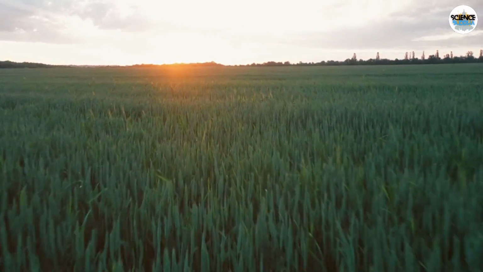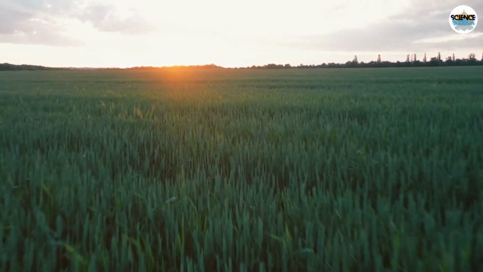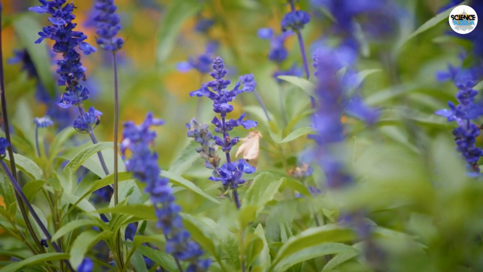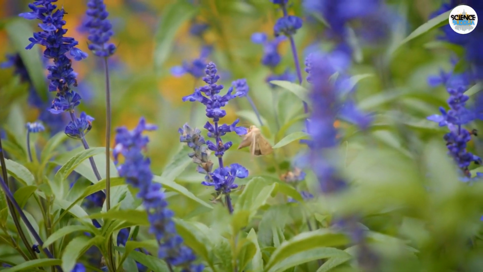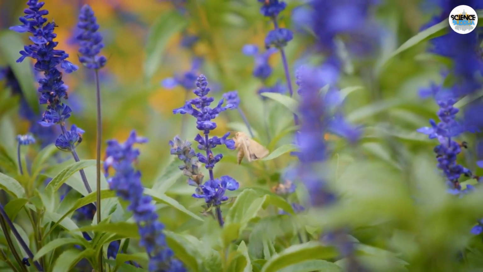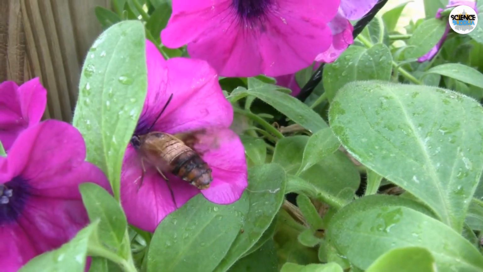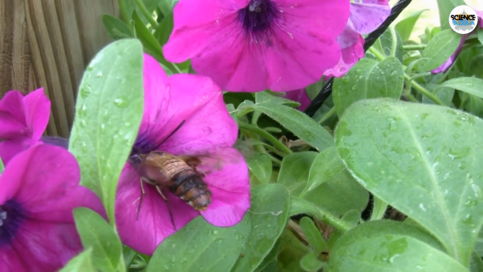The peppered moth population in England experienced a shift in coloration during the Industrial Revolution. As pollution darkened tree bark, dark-colored moths became more difficult for predators to spot and, consequently, had higher survival rates. The frequency of dark-colored moths increased, illustrating natural selection at work.